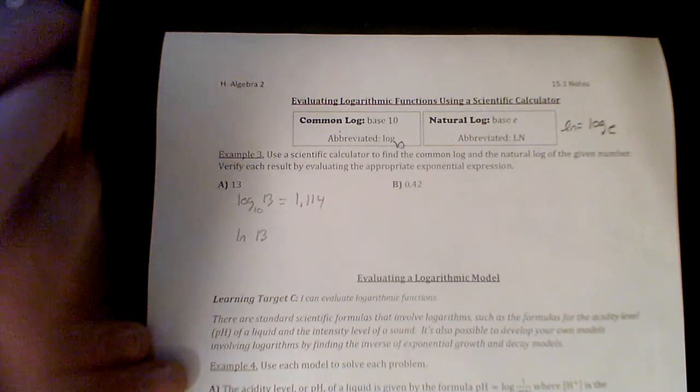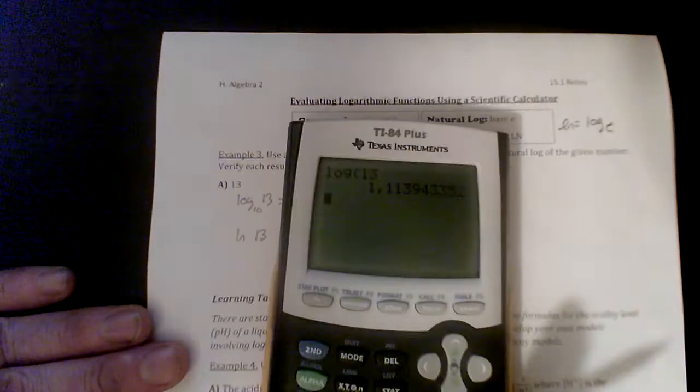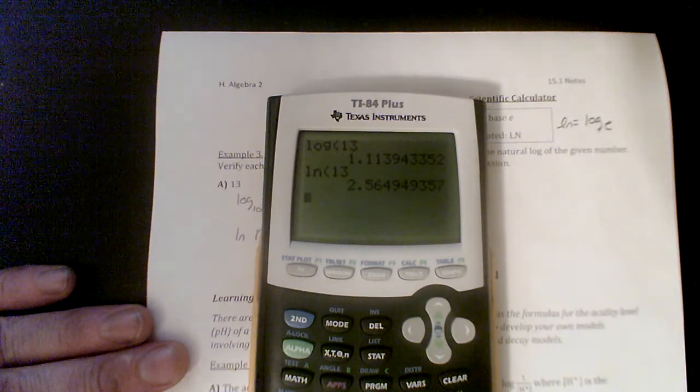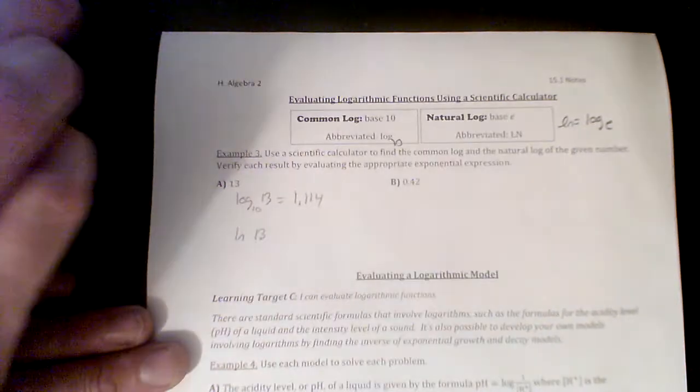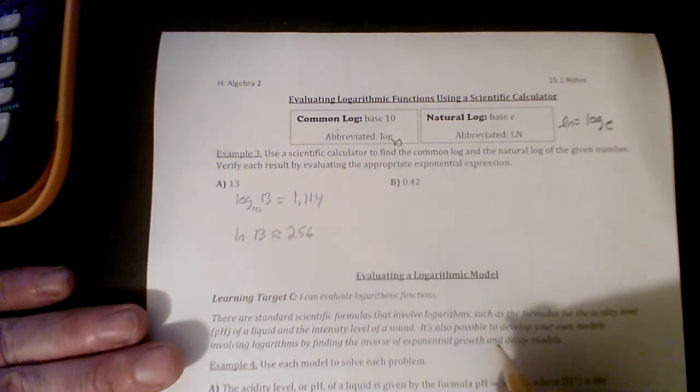So it's less than 3, but 3 goes into 13 at least 3 times, right? So I'm thinking about 3. So let's try it. The natural log of 13. Well, maybe not. 2.56. There it is.